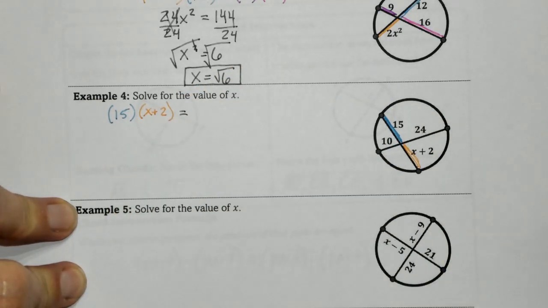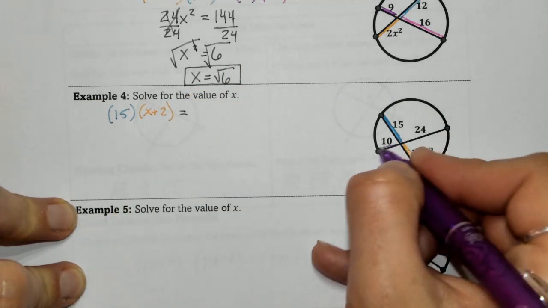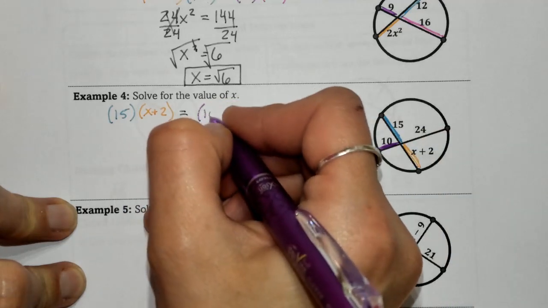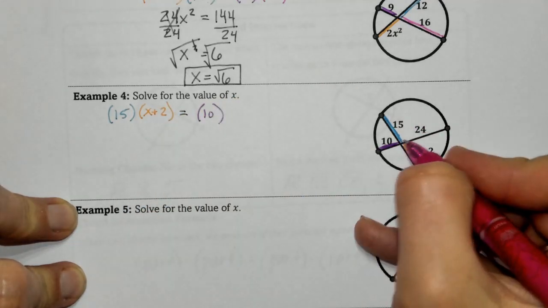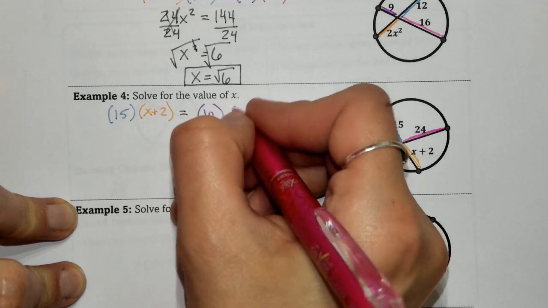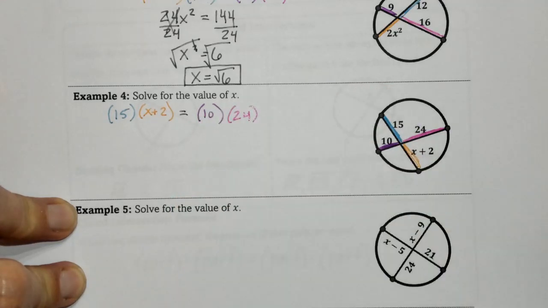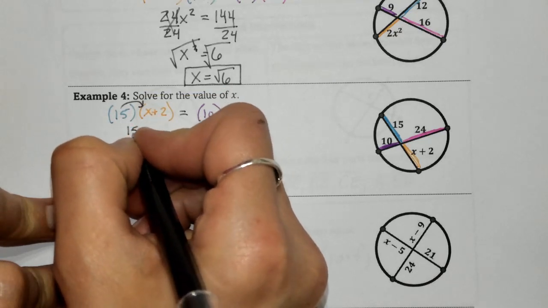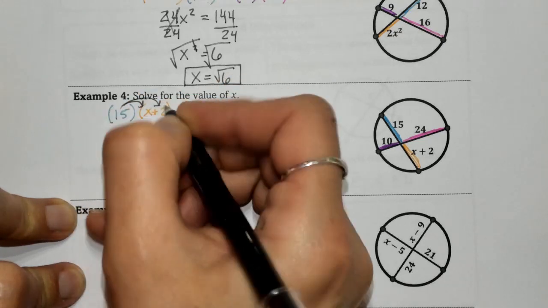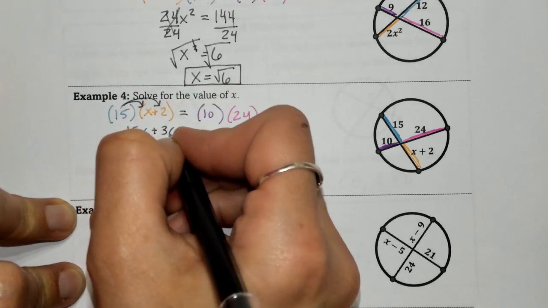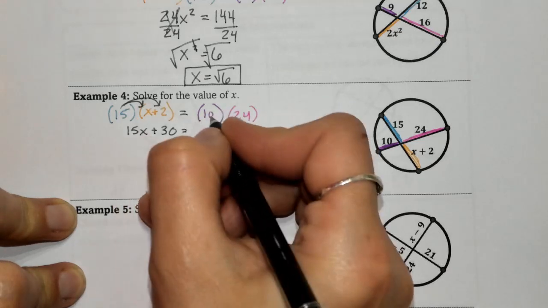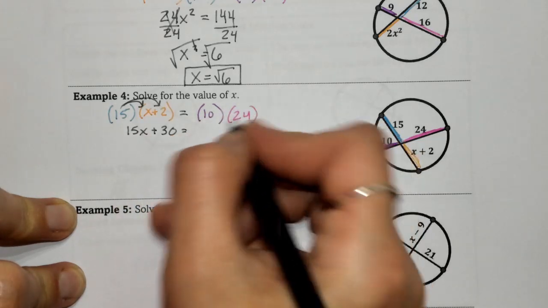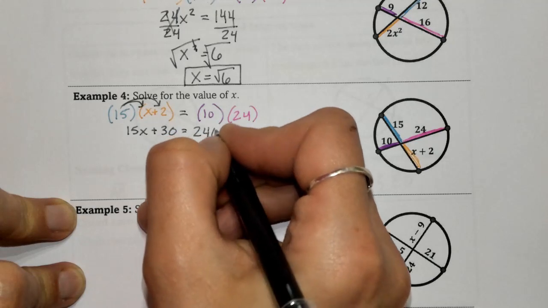This will be equal to the other chord, part 10, times the other chord's other part, 24. So we're going to distribute over here on the left to get 15x. 15 times positive 2, get a positive 30. We set this equal to 10 times 24, rules of 10, just add a 0, 240.